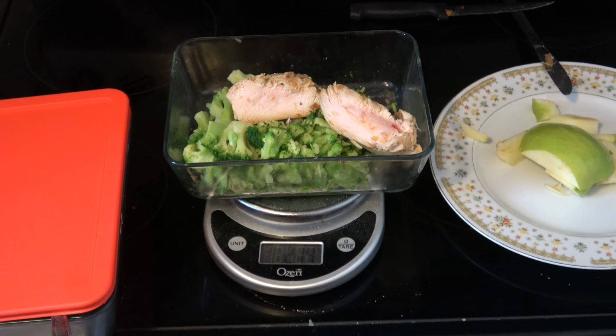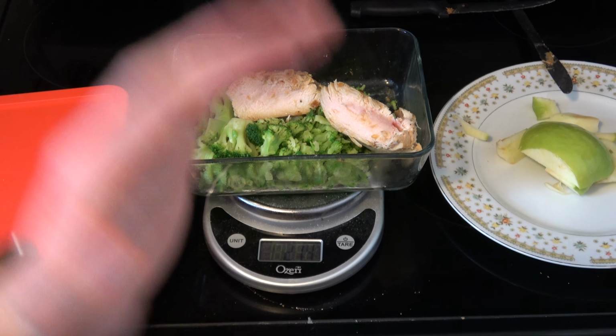So we're overshooting the chicken just a little bit. It should be 200, but it's 214. Not a big deal.